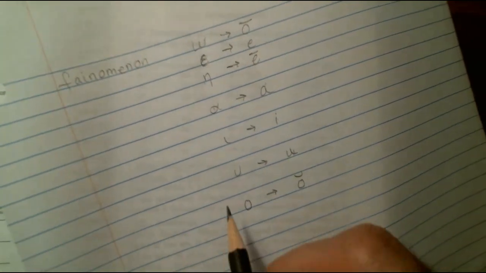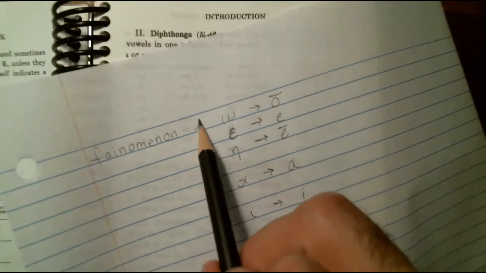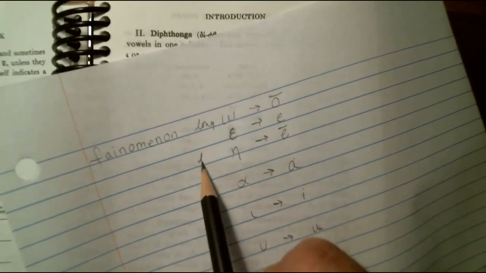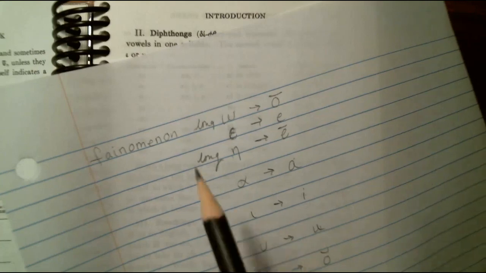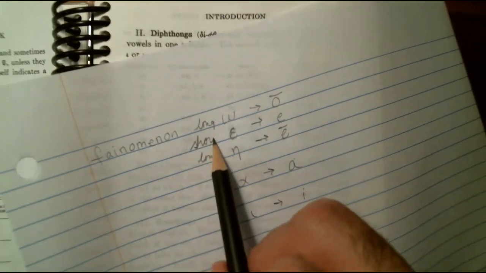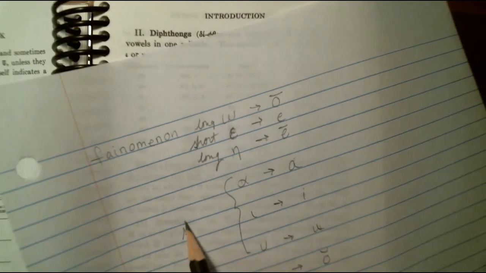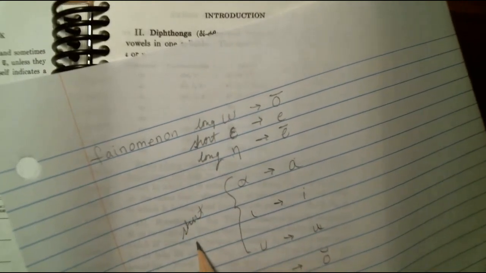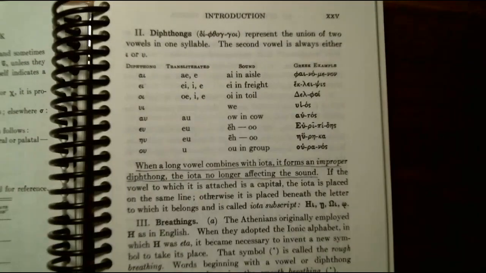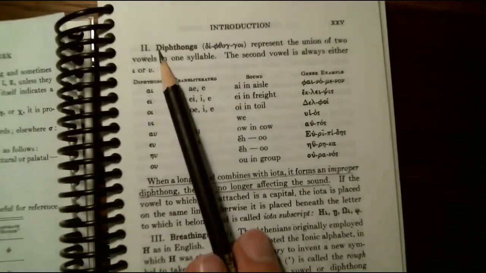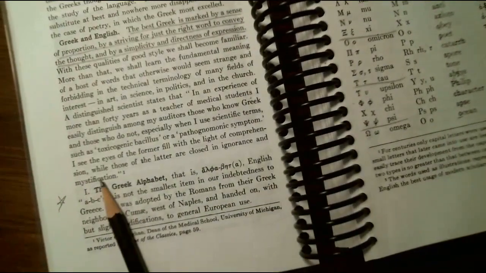So short, long, long, and then short. Epsilon is always short, and then alpha, iota, upsilon, short or long. Okay. So that's section 2, and then if you flip back, section 1 here, right?